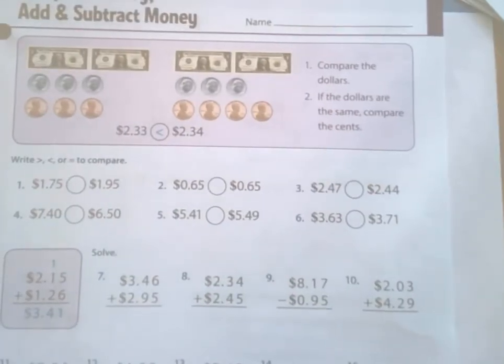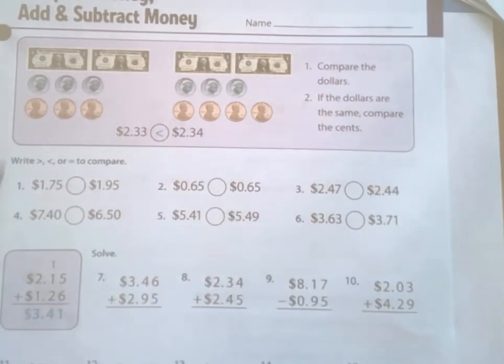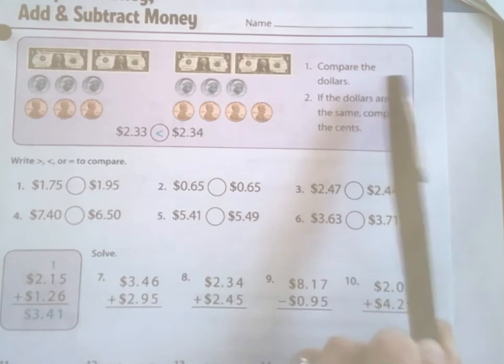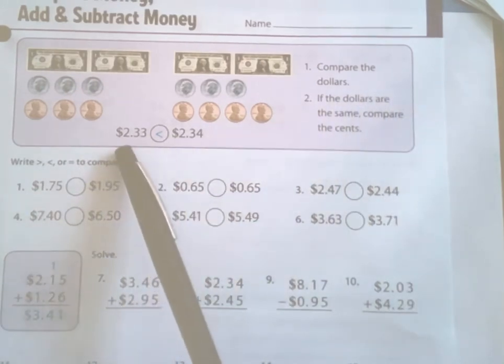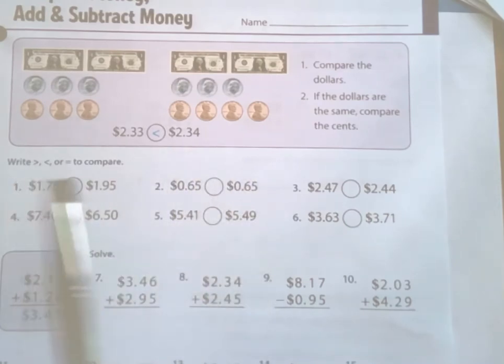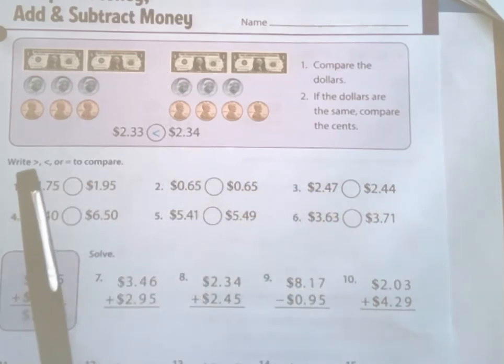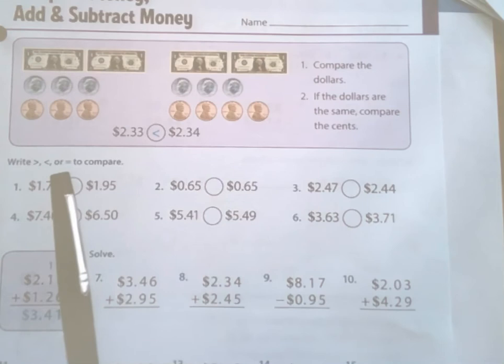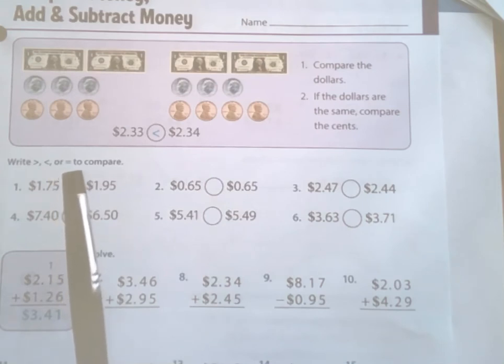So, first thing I have for you, just a review, you can always refer back to this. Compare the dollars first, your largest place value. If the dollars are the same, then start to compare the cents. 1 through 6, you are comparing less than, greater than, or equal to, so you may have some that are the same. Make sure you pay attention to cent signs and dollar signs.